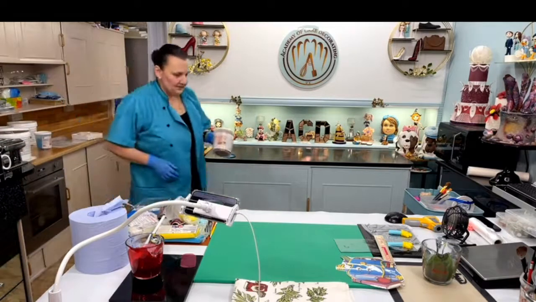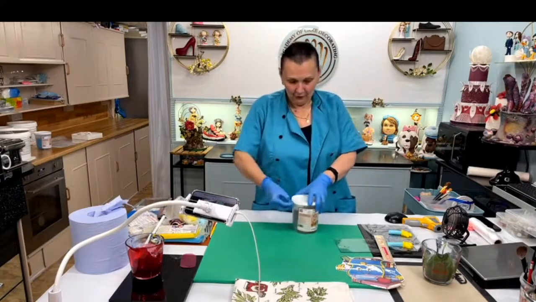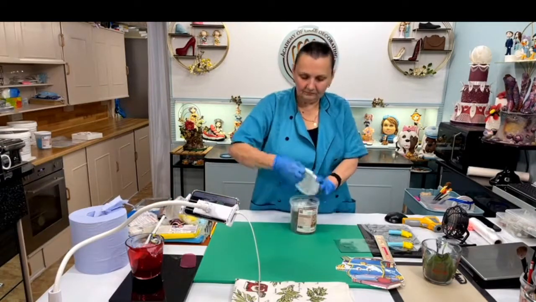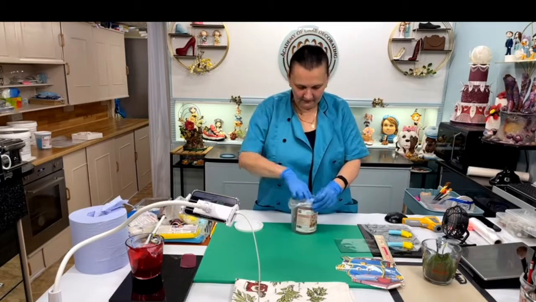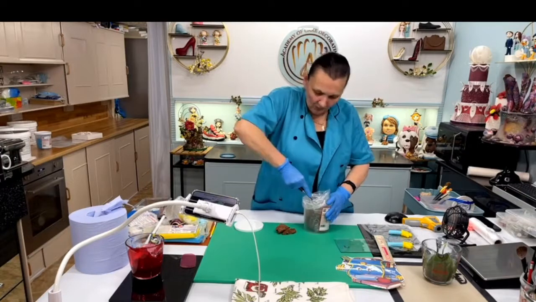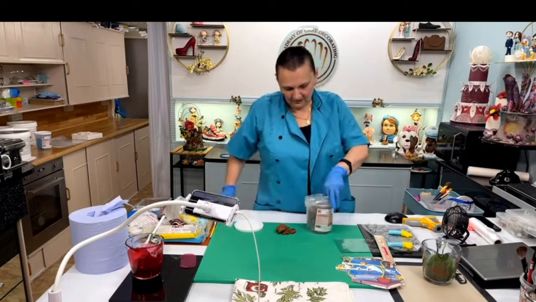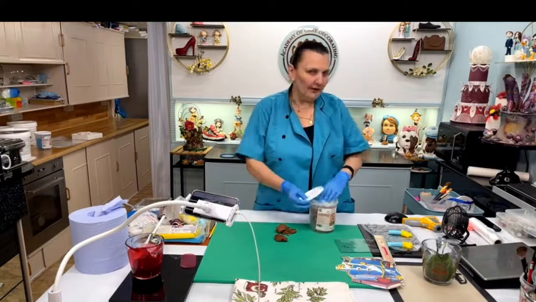Now this time I'm going to use the pasta model. It's still Saracino, but it's pasta model. It's got a high percentage of cocoa butter, so I don't need to put a wire through. We'll just try and keep this cake with a very little amount of non-edible stuff.